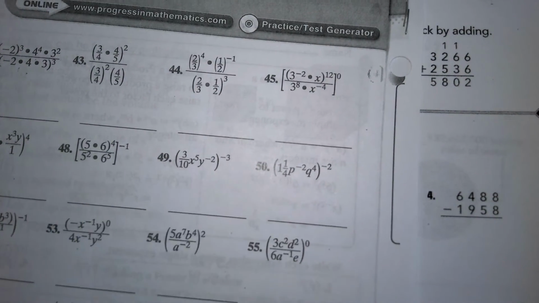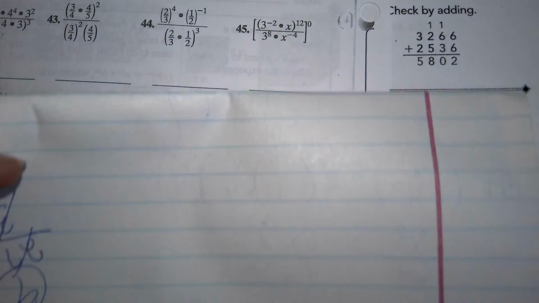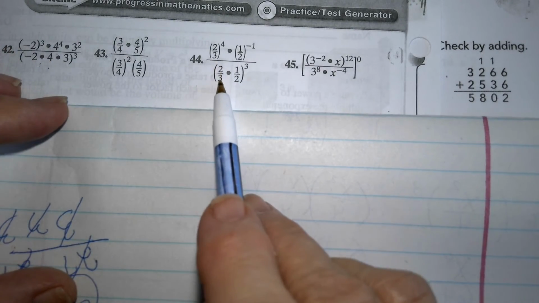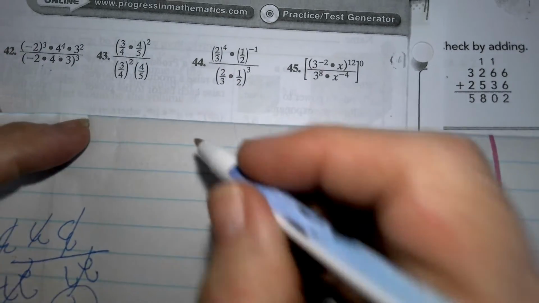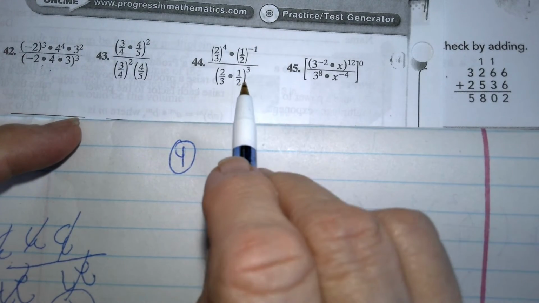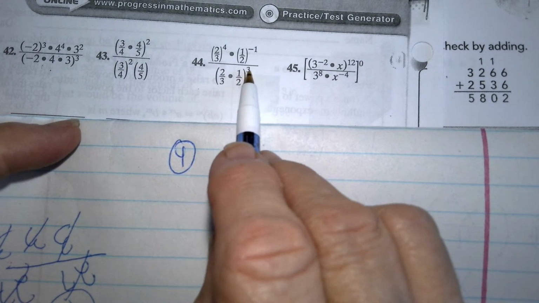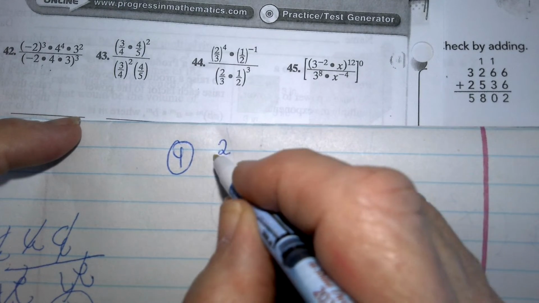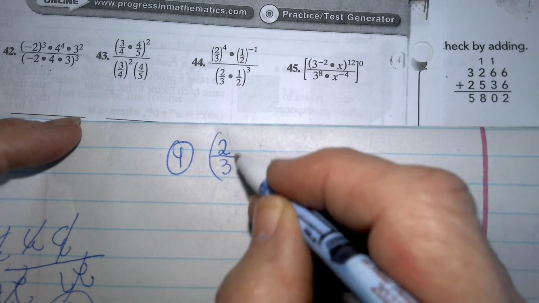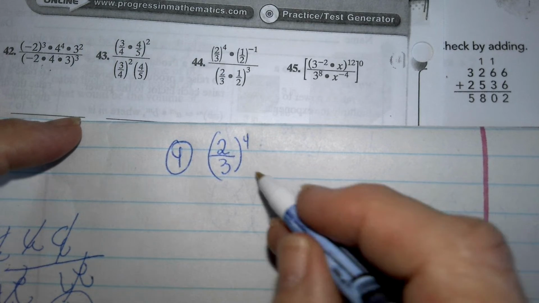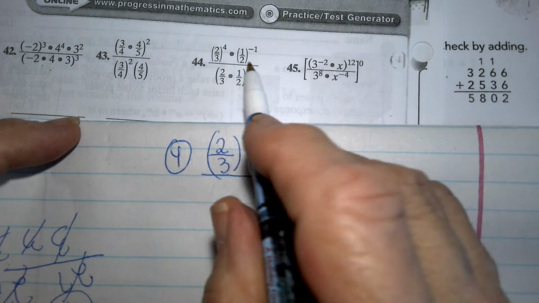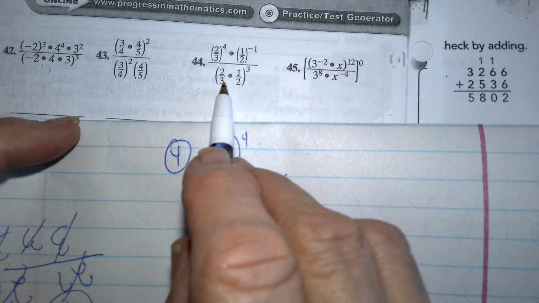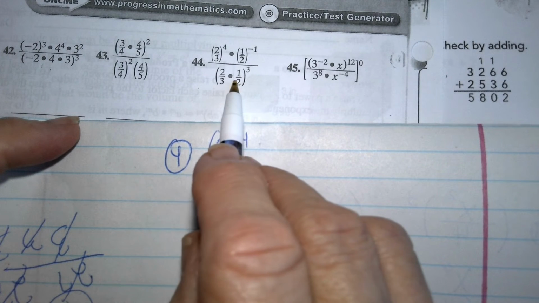Alrighty. So 44. Okay. Since I see this base and this base are the same, I'm going to go ahead and apply this here. So I'm going to right now leave 2 over 3 to the 4th. Okay. And I'm going to leave that just for a second, but I'm going to move it in just a moment. But I'm going to apply this here.